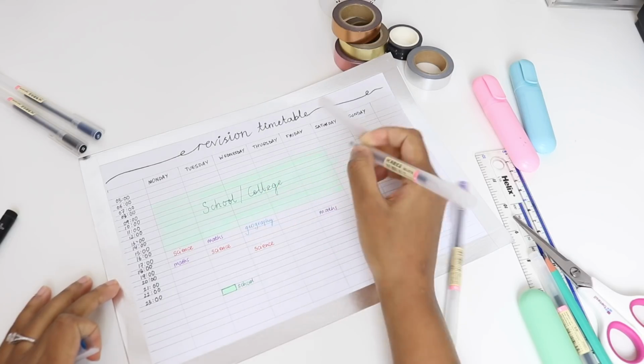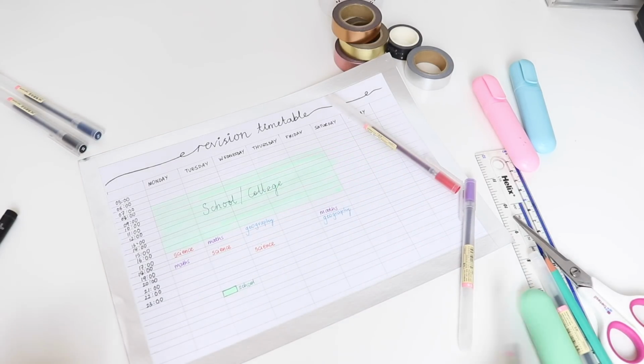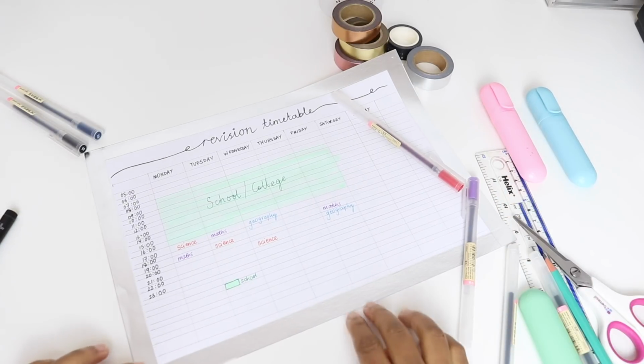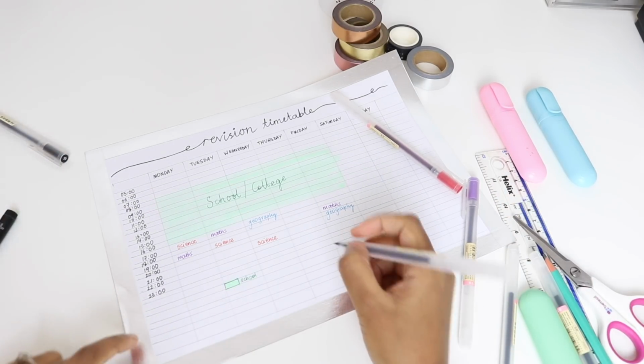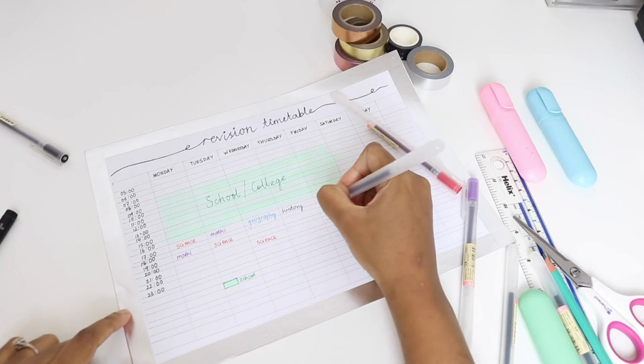And then I'm going to add my subjects that I chose. So I'm going to add geography, history, languages, etc. Subjects that you choose should also have a dedicated time during the week, but maybe a bit less than the core subjects.